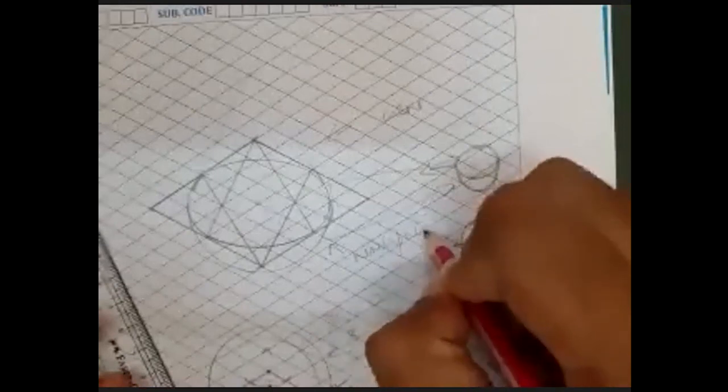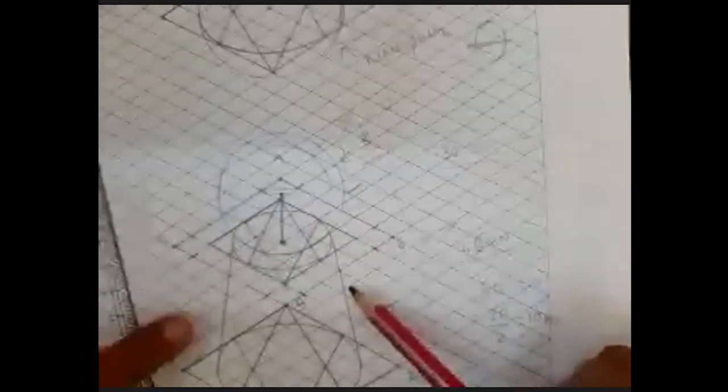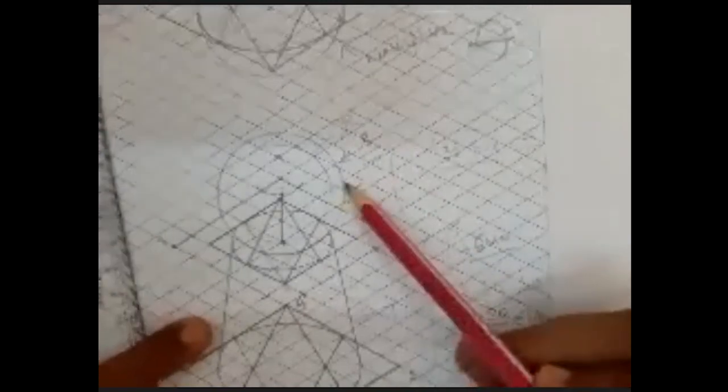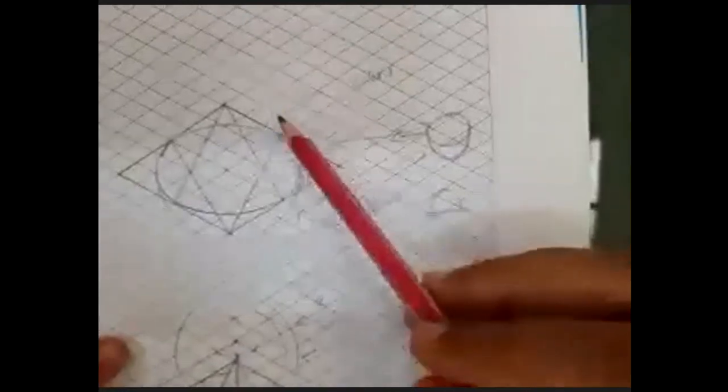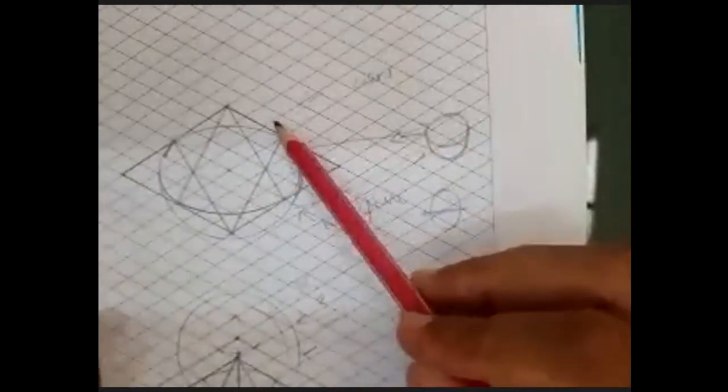So I have taught how to draw a frustum of a cone, how to draw a sphere, how to draw a hemisphere, as well as how to draw a cone. Okay, is it clear, everyone?